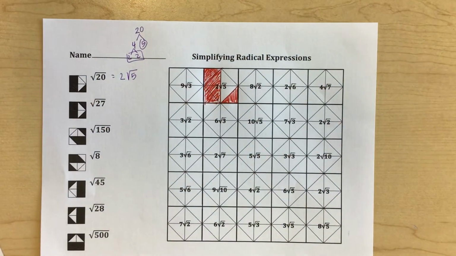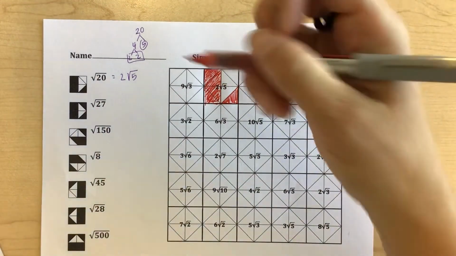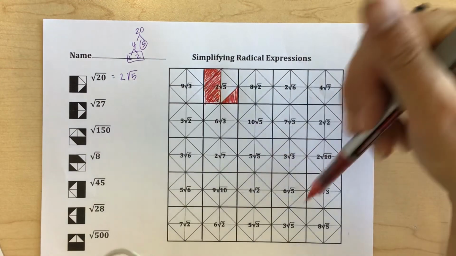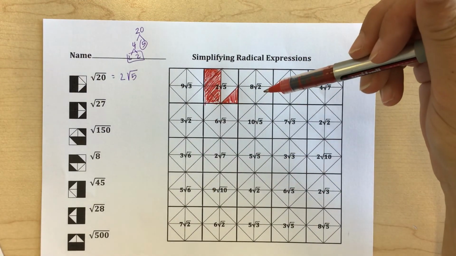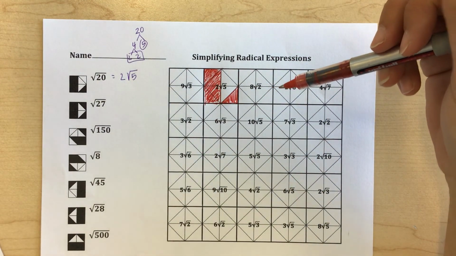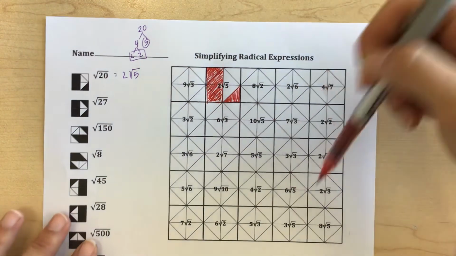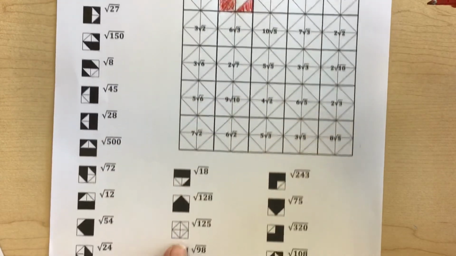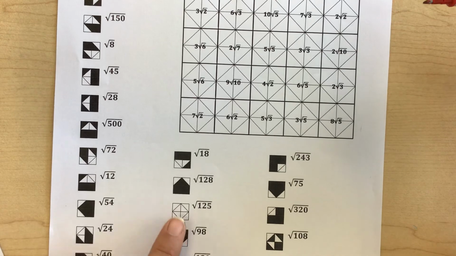I know highlighters are easier to color with. Then you just go through and do all of these and find each one, and this picture right here is going to be a pattern, right? Once you're done, you should have filled in or have something on all of them. Now notice 125 is blank, so that means you're going to leave that one completely blank. Okay, so there will be one that's going to be blank.